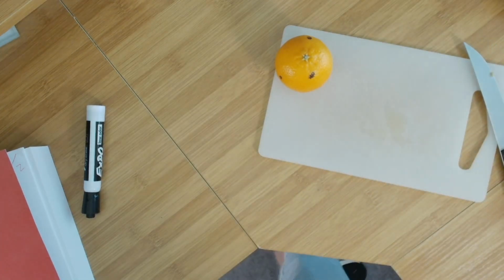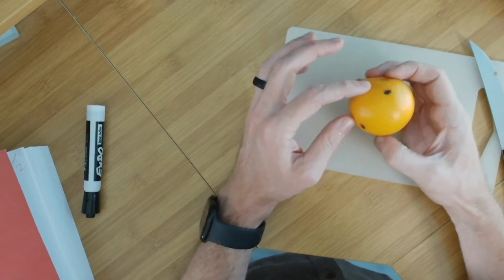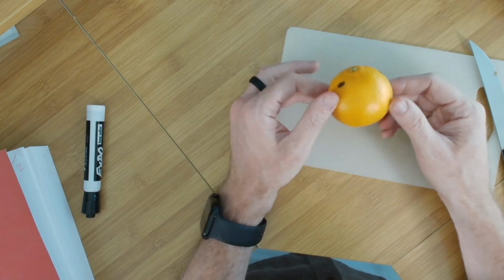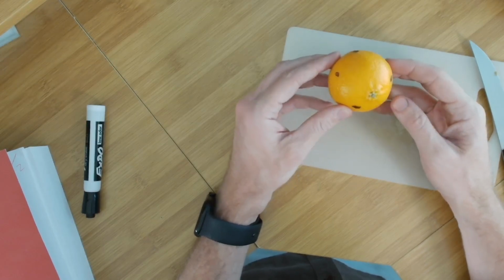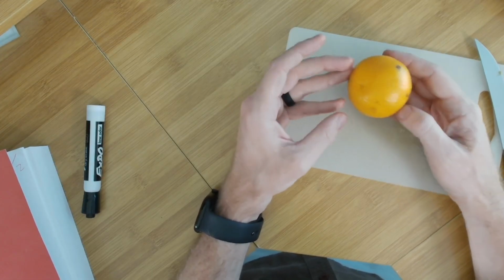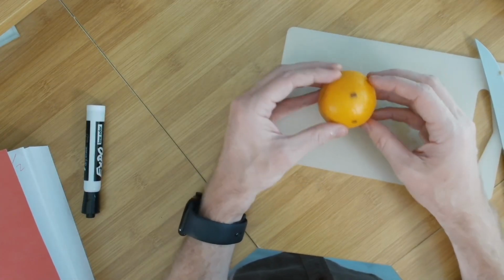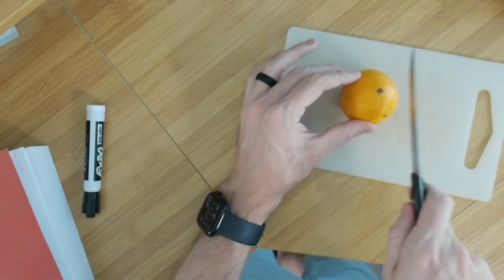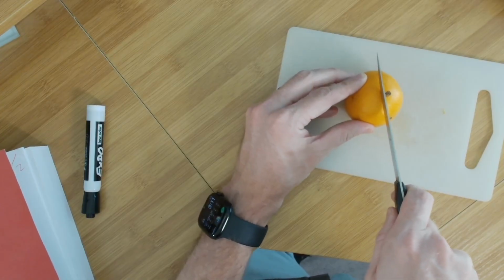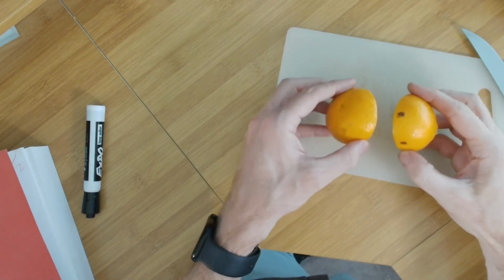Let's try another one. Let's see if I can get this next one a little bit better. So my toddler also did this one. So I have 1, 2, 3, 4, 5. Guess I should have practiced a little bit. Okay, pretty sure this should do it. So if I angle it just like this and cut right through the middle. Okay, those are the 2 halves.